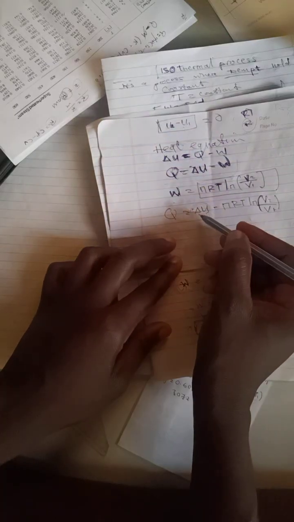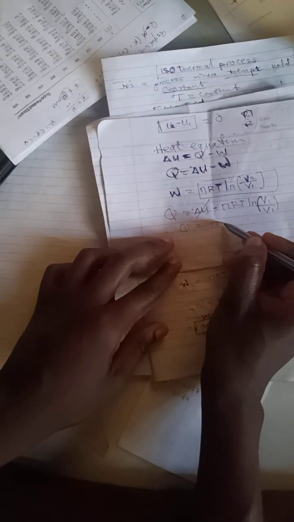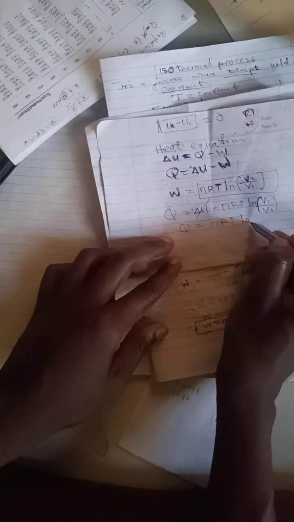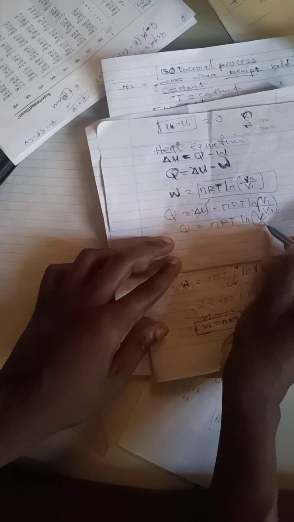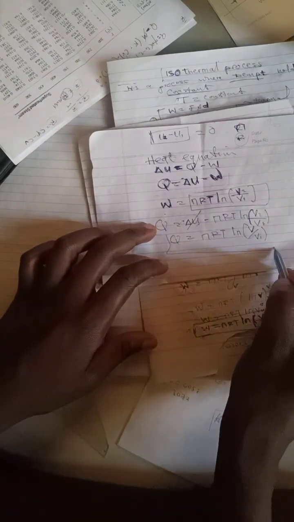Where there is internal energy, we put 0. So Q is equal to nRT ln(V2 over V1), one and the same. This is how the equation of heat is derived.